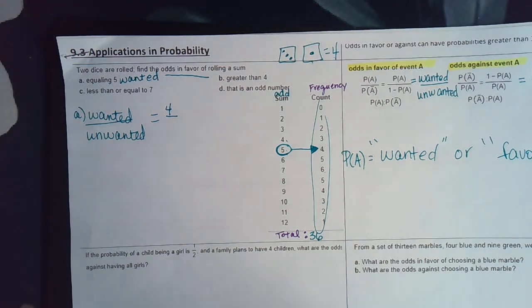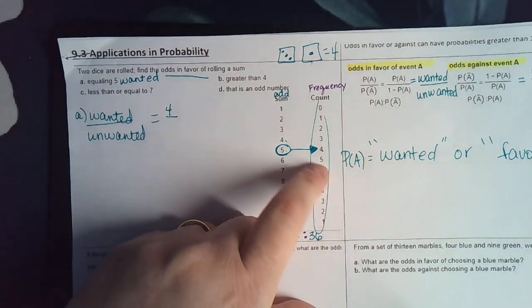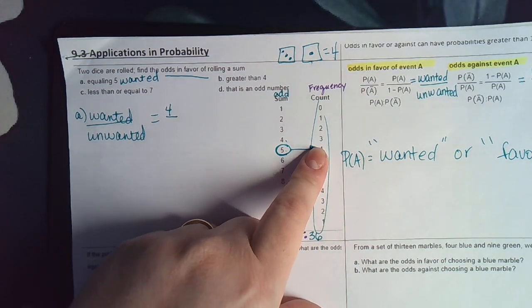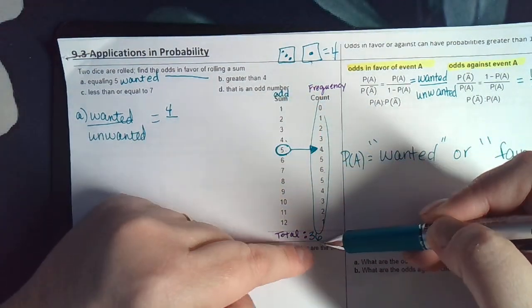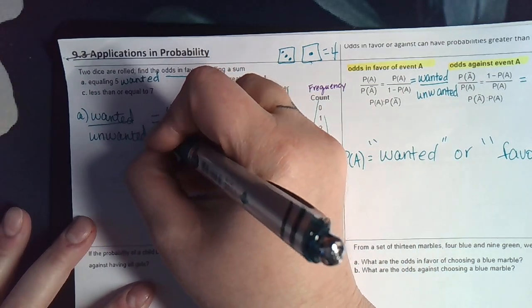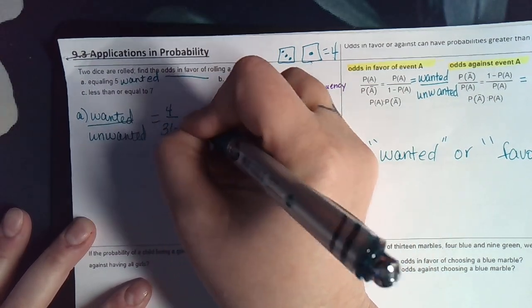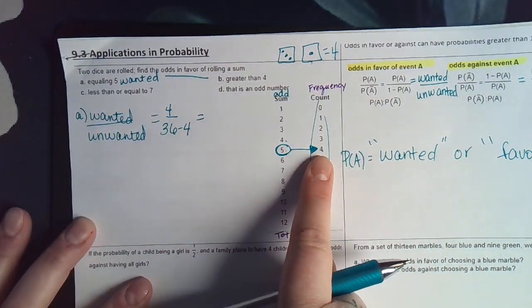Unwanted is how many there are that do not include this 4. So what we're going to do is take the total 36, and we're going to subtract off that 4 we just found.